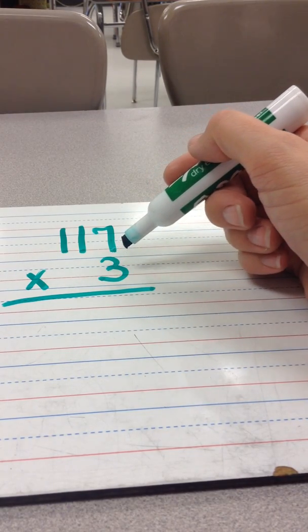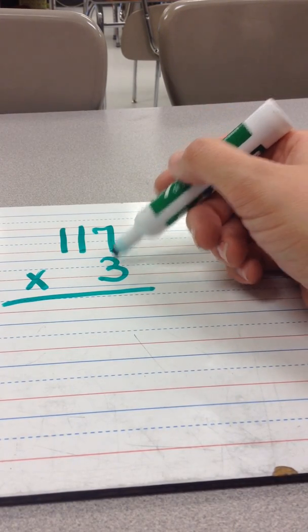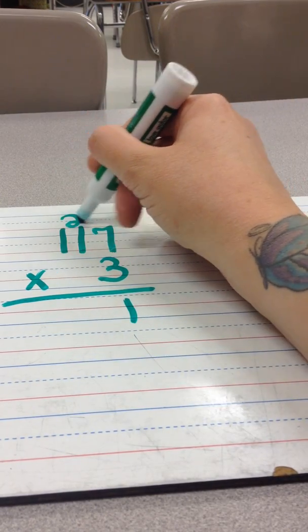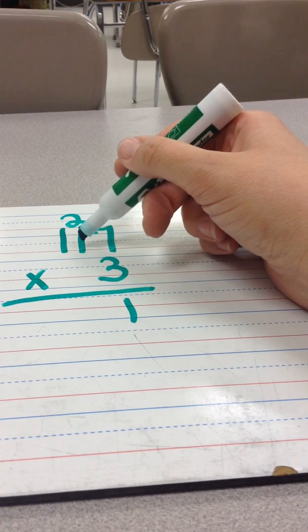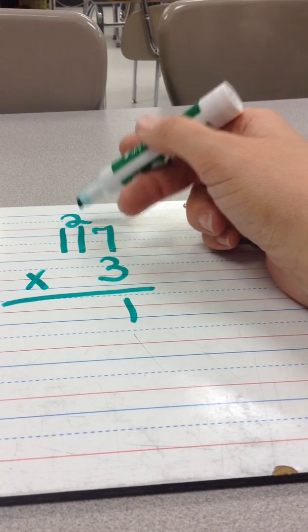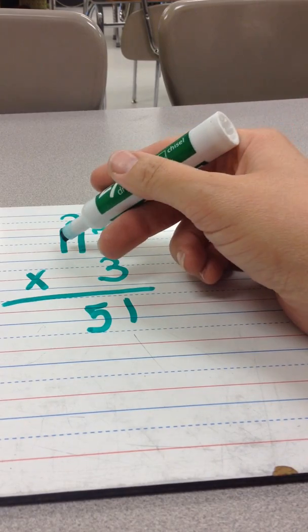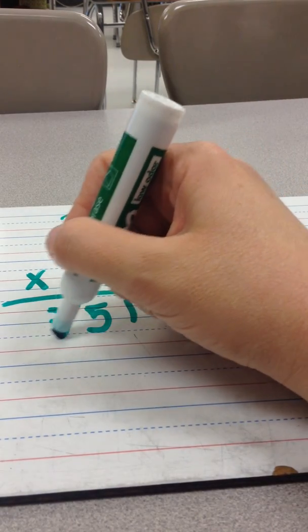Okay, I'm just going to use my standard algorithm for this. So 3 times 7 is 21. 3 times 1 is 3, plus 2 is 5, and 3 times 1 is 3.